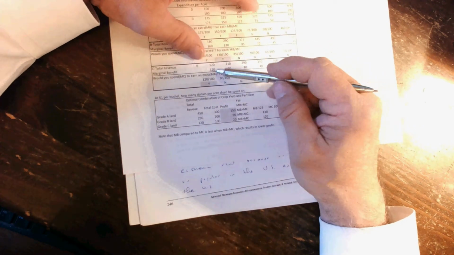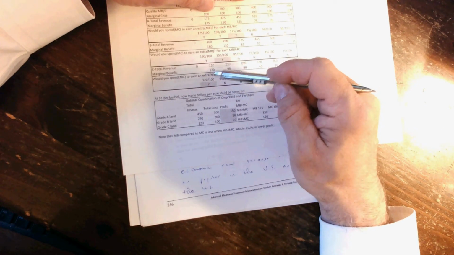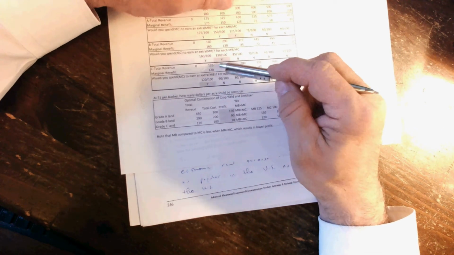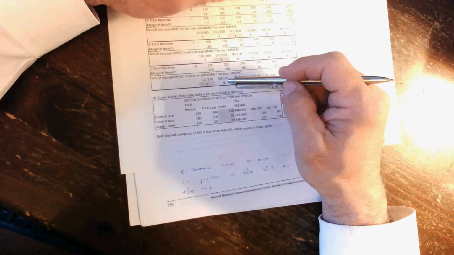Quality C land, would you spend an extra $100 in fertilizer to get $120 in benefit? Yes. Would you spend the next $100 to get an extra $90 in benefit? No. Your marginal benefit is less than your marginal cost.